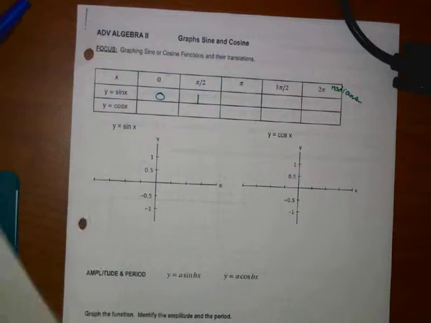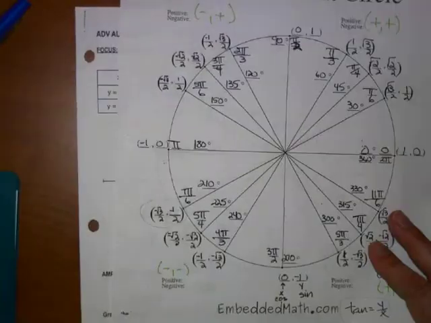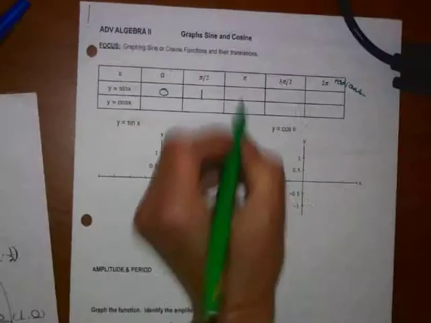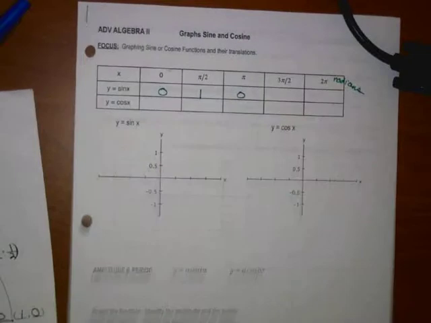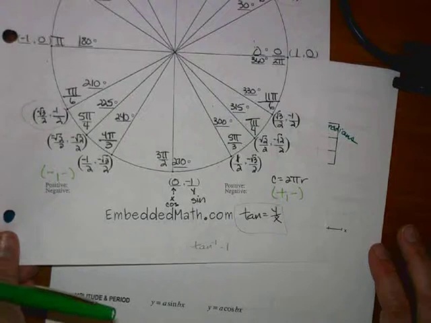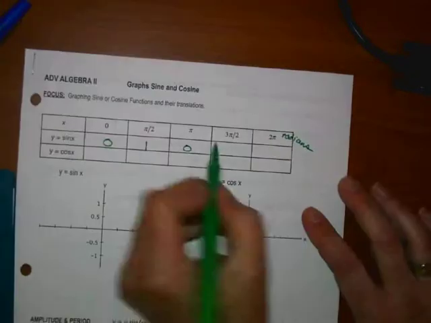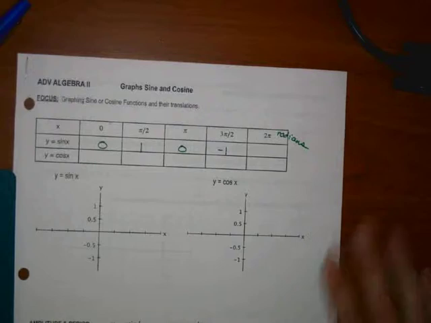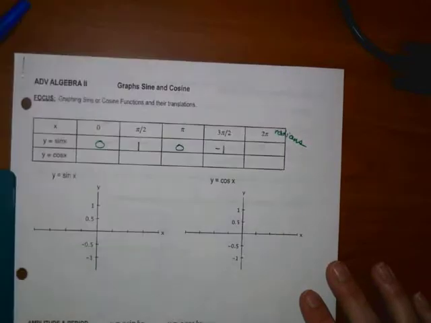If the input is pi, what is the output for sine? 0. If the input is 3 pi over 2, what's the output for sine? Negative 1. And then if the input is 2 pi, what's the output? 0.